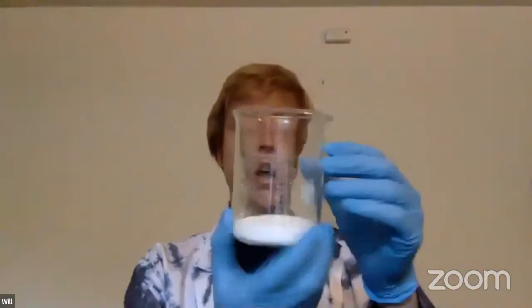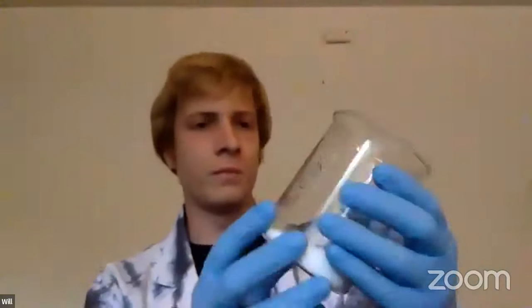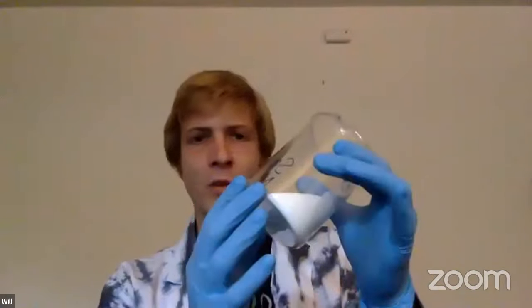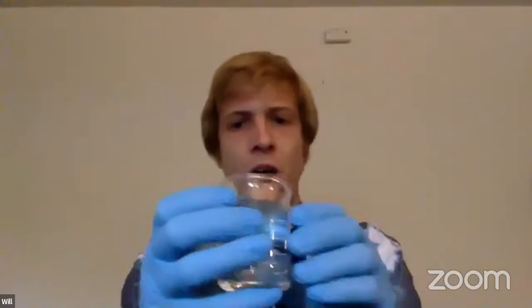So solutes are compounds that dissolve in other compounds. So in this case, our solute is going to be salt. Might be a little hard to read, apologize. Everyone's favorite solute. It's salty, it's white, looks great, tastes great, and it dissolves really well in quite a few substances, especially water, which will be our solvent in this case.